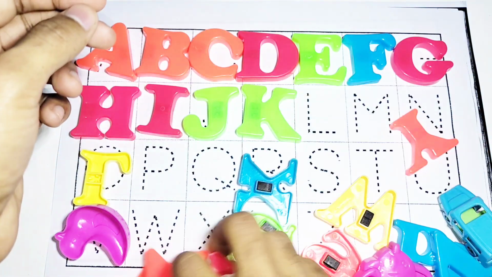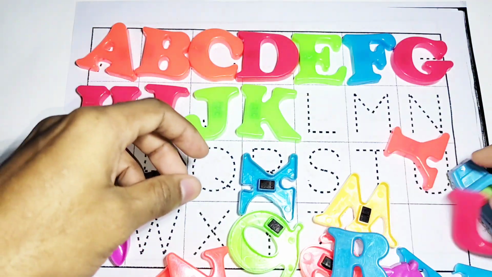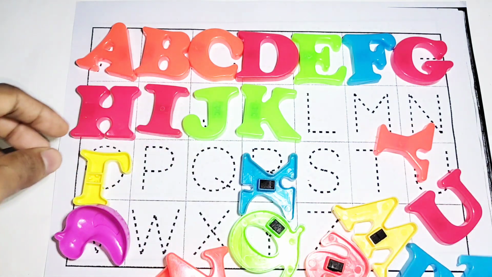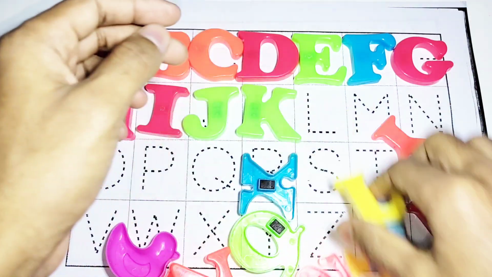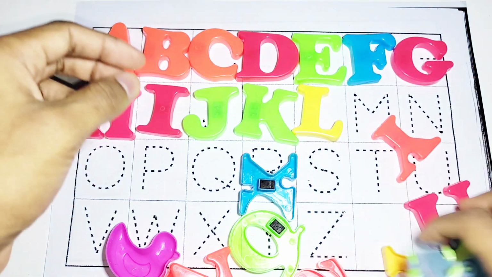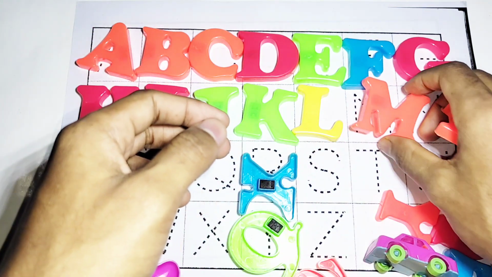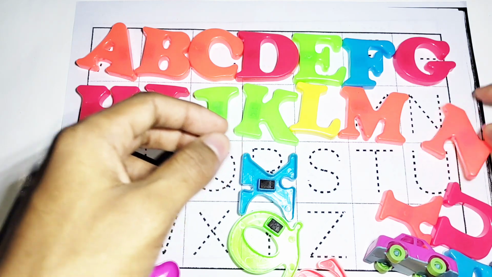The next one is L for lion. Now we find L, and the next one is M for moon, and the next one is N for nose.